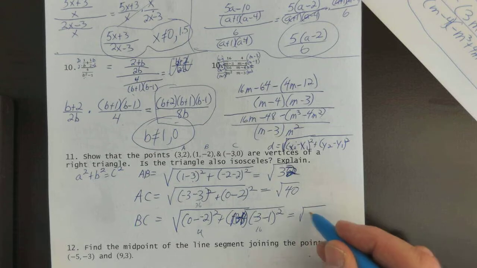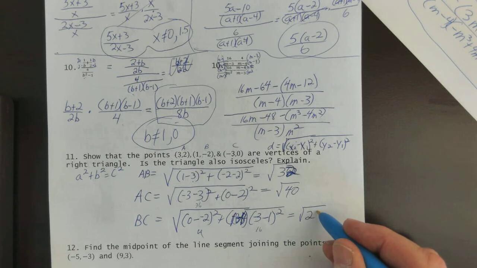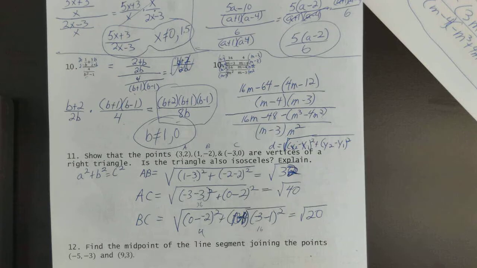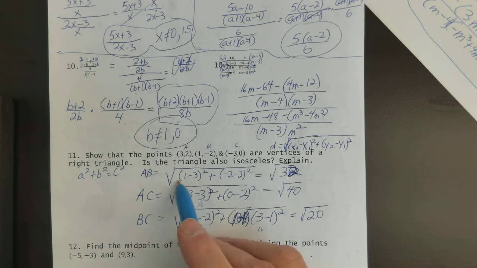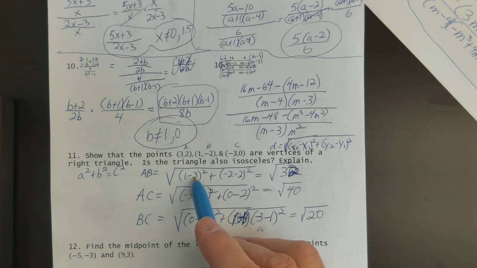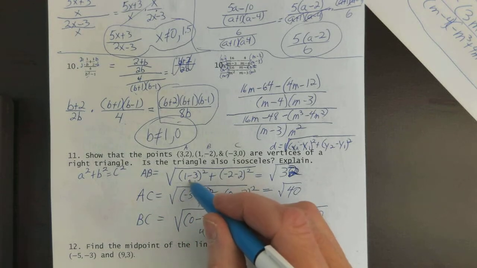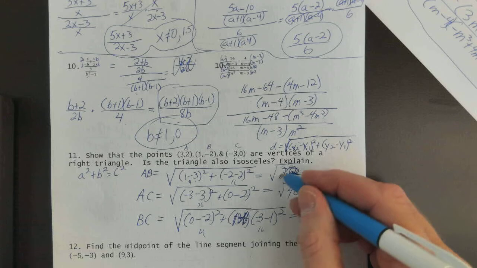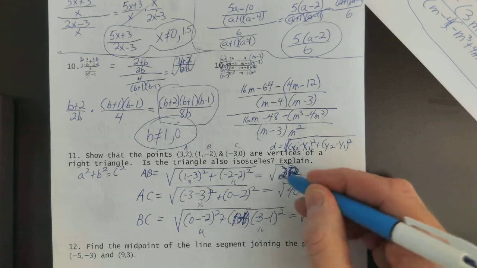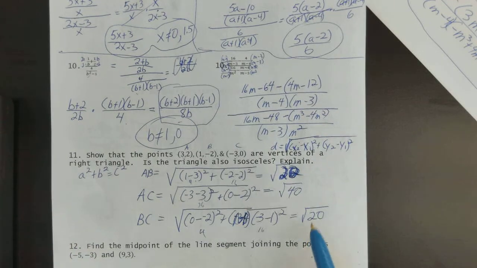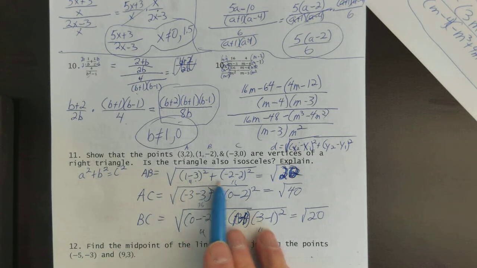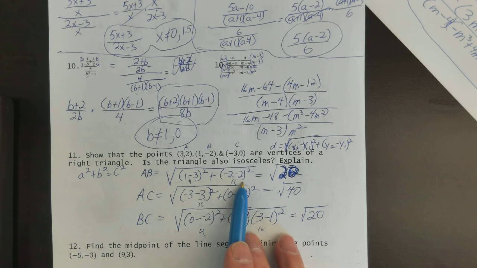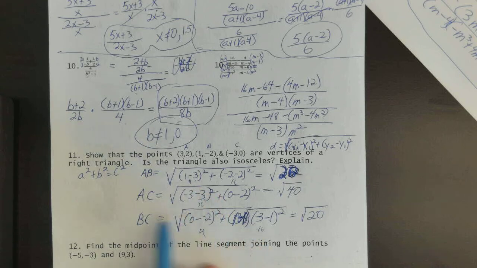So I'm getting the square root of 20. Well, it's not isosceles, they're all three different. Let me make sure I did this one right. This is -2 squared, that's 4, and that's 4, that's 16. So this should be a 20. Okay, I think we've straightened that out now. Yeah, I think I had that one wrong.